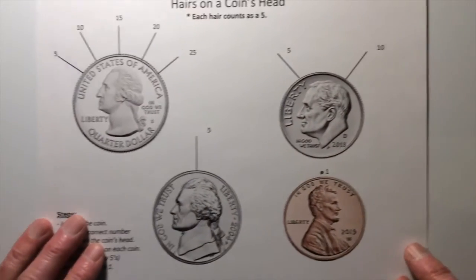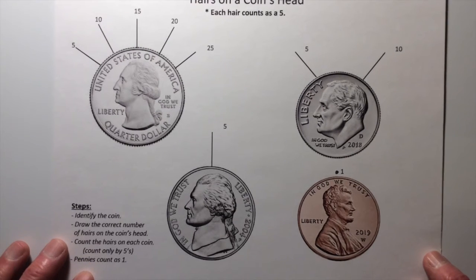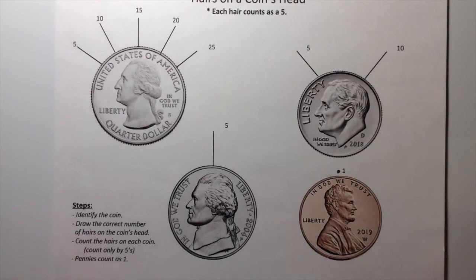This strategy sounds kind of funny, but it's called hairs on a coin's head. And it takes away some of the guesswork, I guess you could say, of which one am I counting and do I count by 5s or 10s or 25. This one, all you do is count by 5s. So each coin needs hair, and each hair stands for 5 cents.